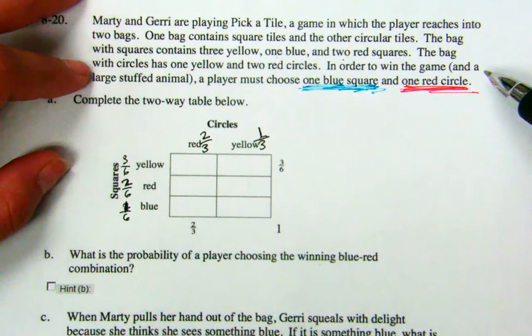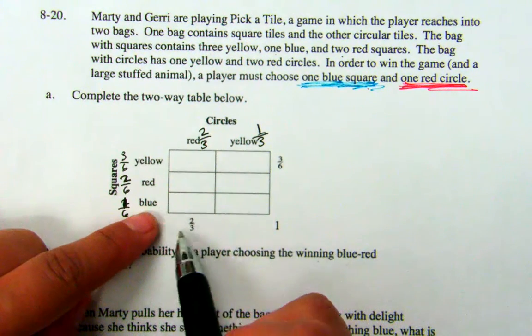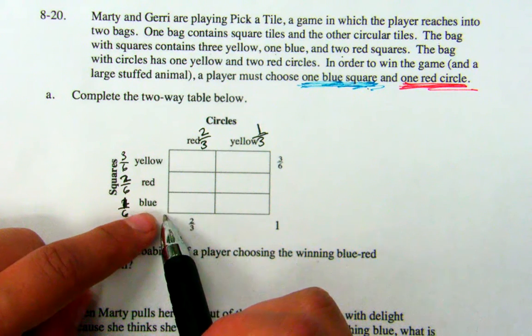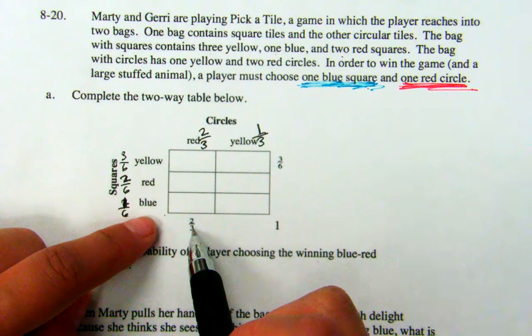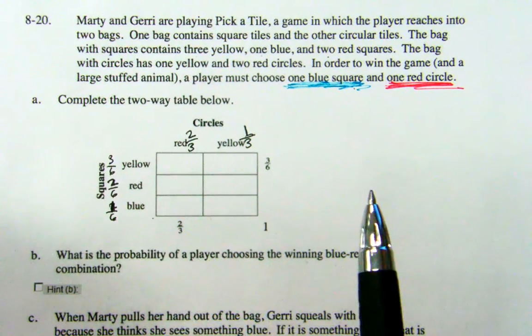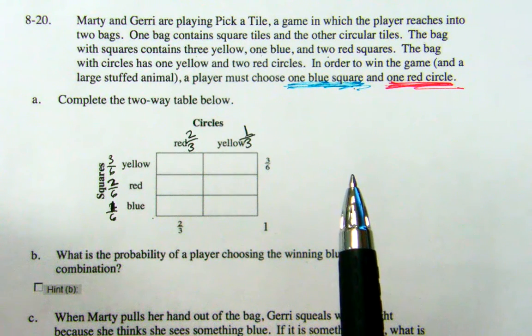In order to win the game, the player must choose 1 blue square. Well, that's funny. 1 blue square. Are they saying this is independent?